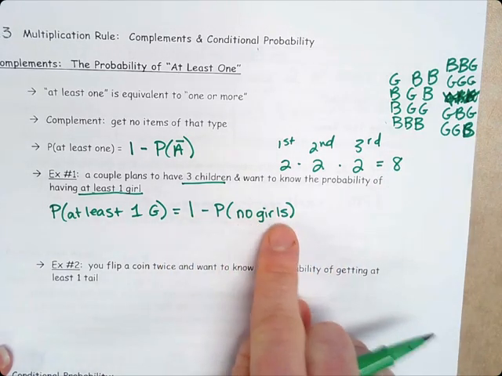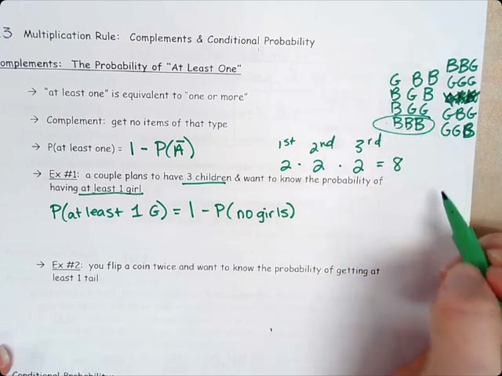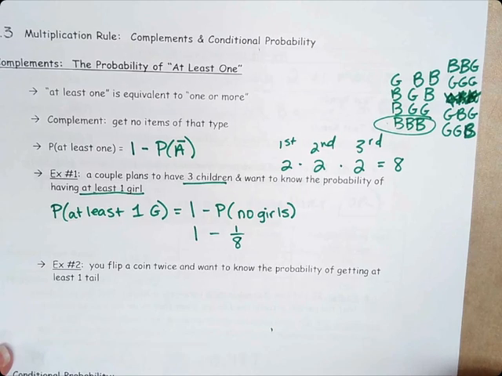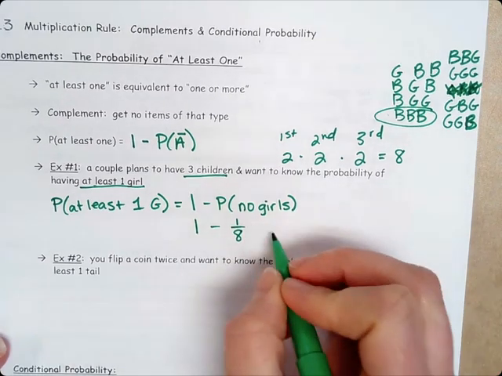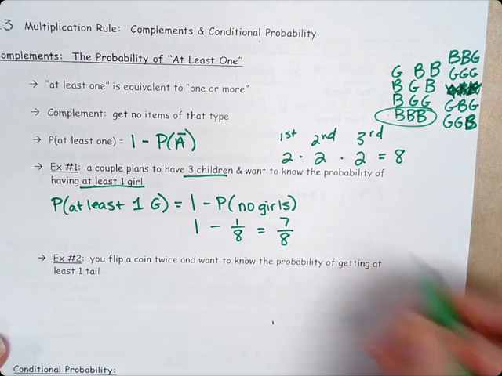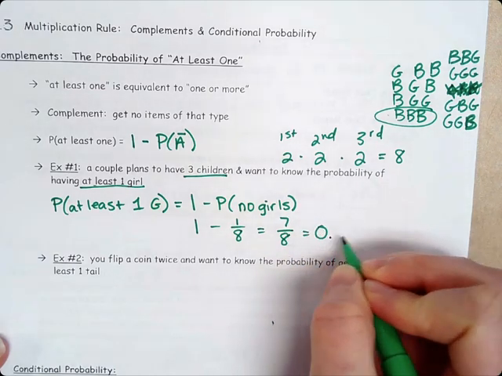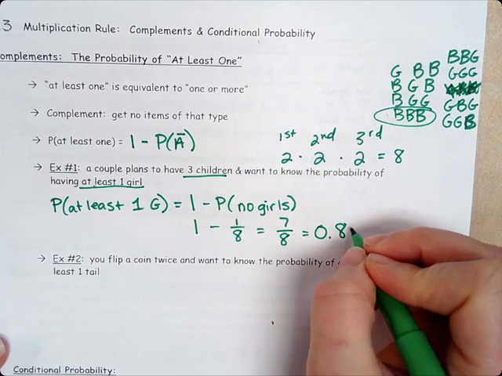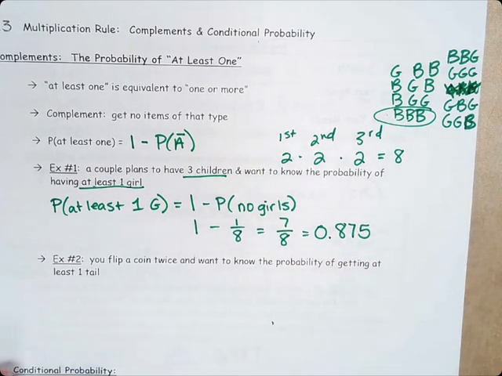So probability of no girls would just be that 1 out of 8. So it'd be 1 minus 1 out of 8, which would be 7/8. So that is 0.875. So it's a pretty high probability. If you have 3 children, and you want the probability of at least one girl, it's pretty high.